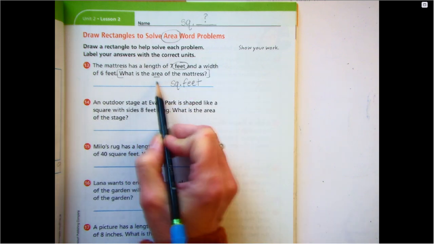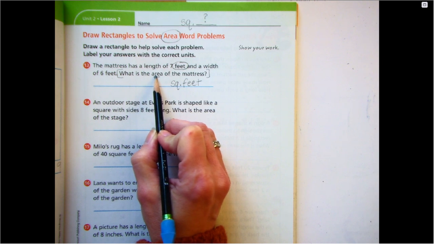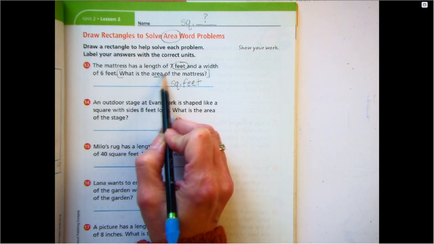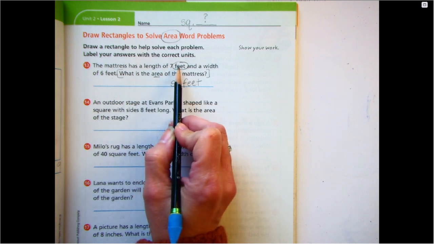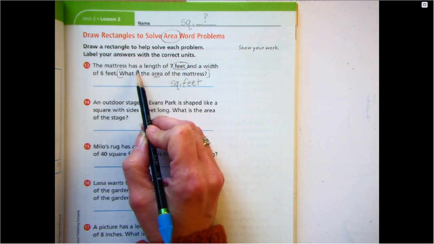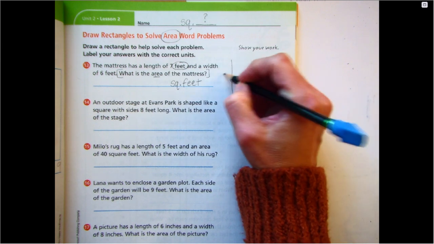Okay, this is a case where I said you don't always have the label. They're just telling you that you need to find the area. Because you're a good mathematician, you know that the area, that's not the label that we use. I have to think about how am I measuring. So if I'm going to draw a length of 7, okay, one of my sides is going to be 7.